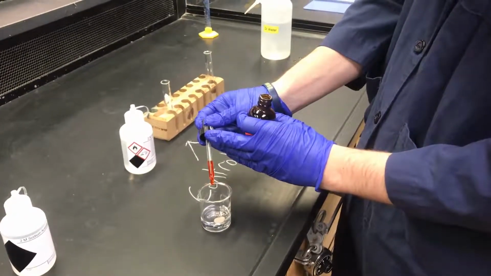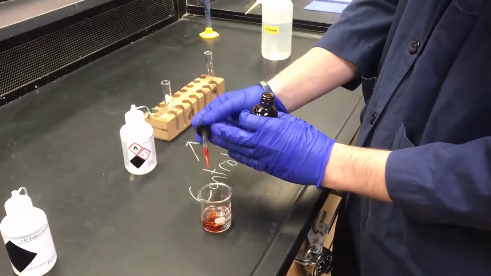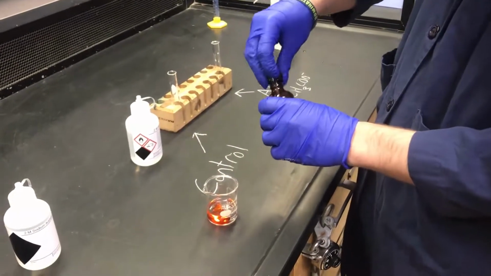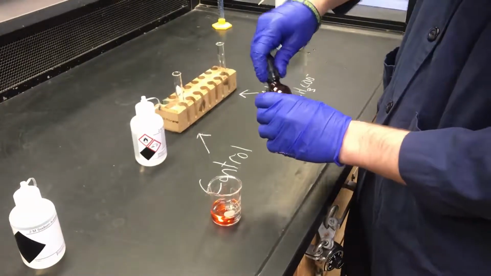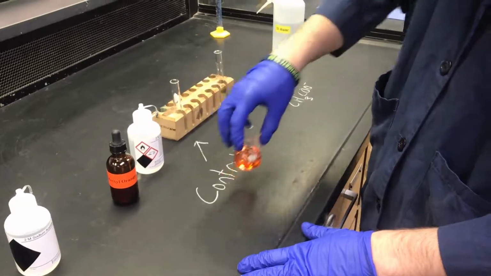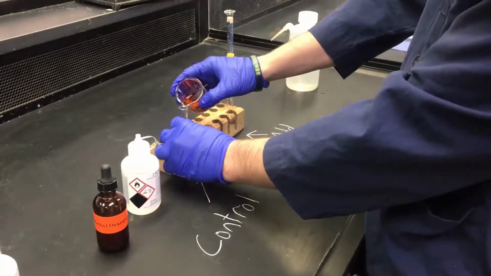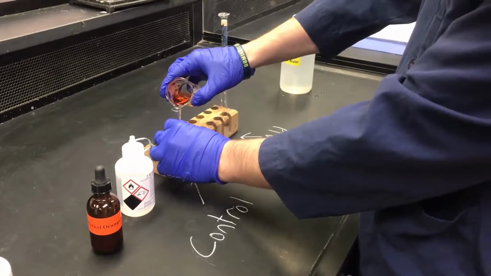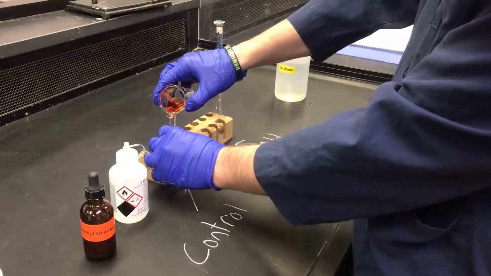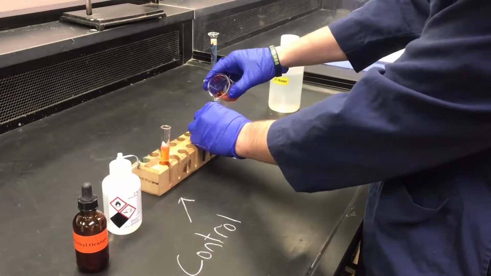And this will be our equilibrium mixture. So you can see the color is pretty orange, which means it's a pH between 4.4 and 3.2. And we're going to split this solution evenly between our two test tubes.